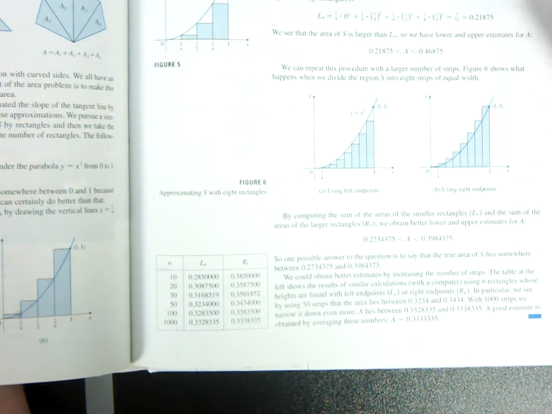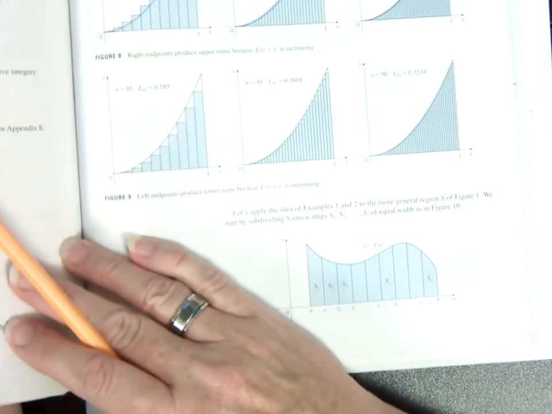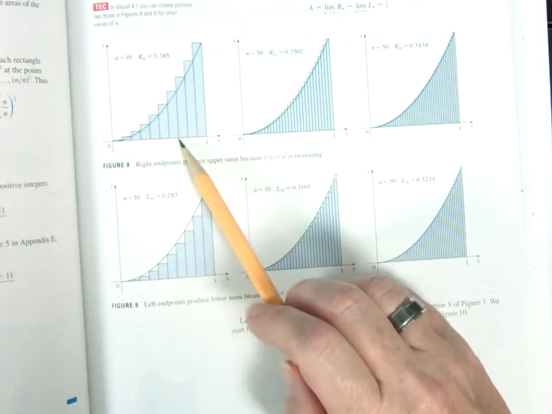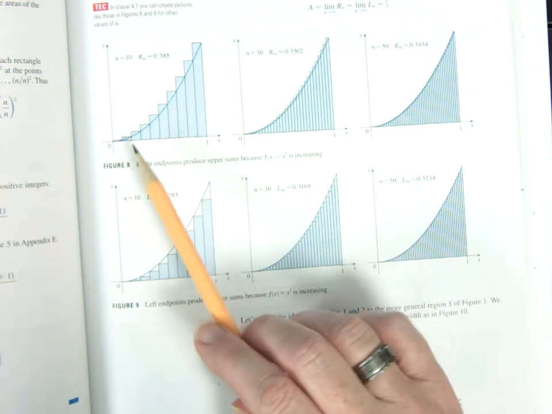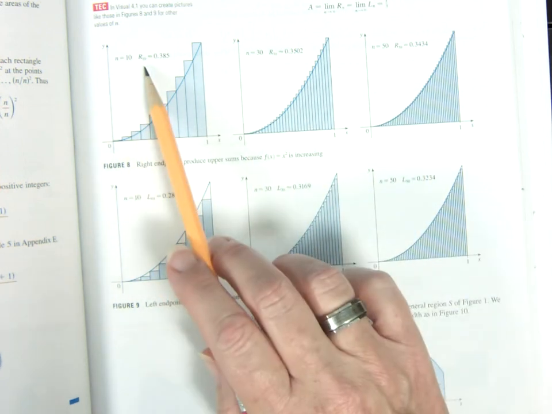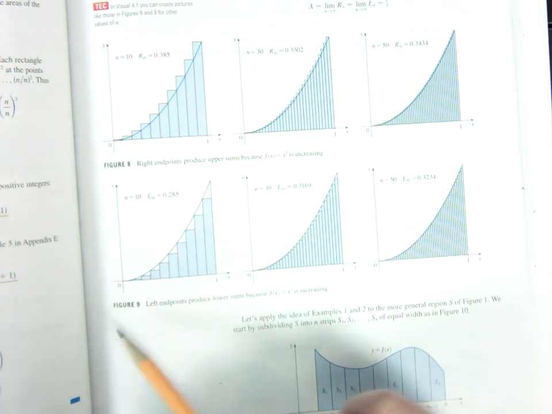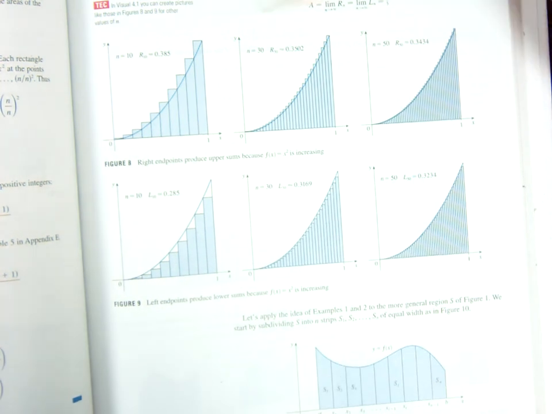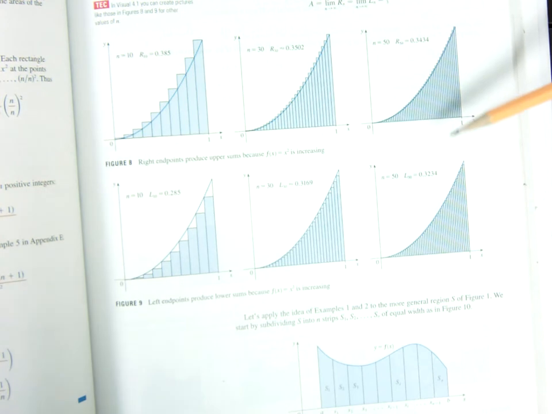Let's see what those look like. Here on this page, I have my 10 rectangles, my 30, my 50, and these are all from my right endpoints. So that's what the R of 10 means. The R of 30 and R of 50 mean my right endpoints. And then for my left endpoints, I have again 10, 30, and 50. And you can see as I increase my rectangles, I get closer and closer to my actual sum.